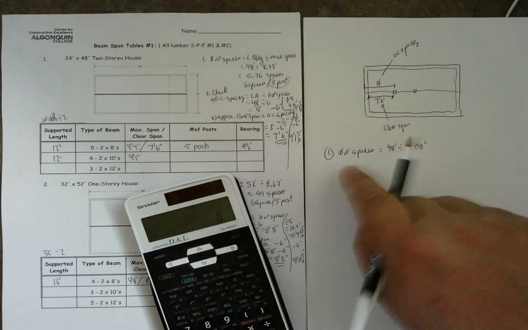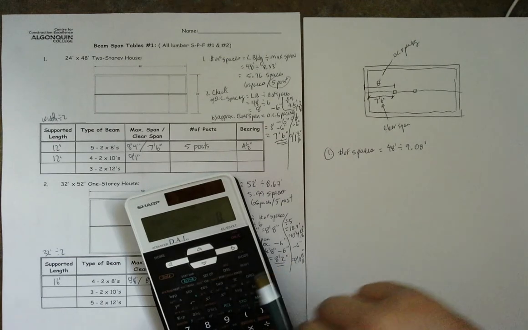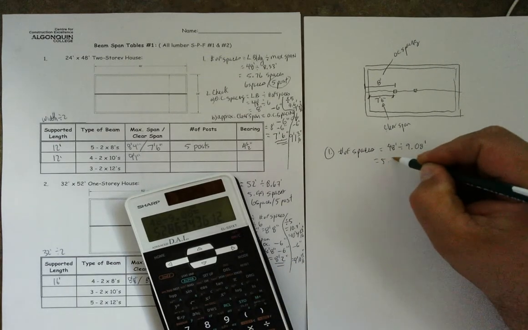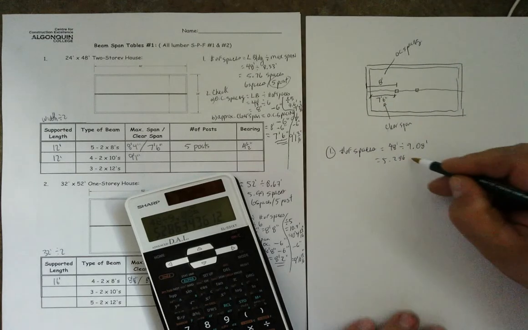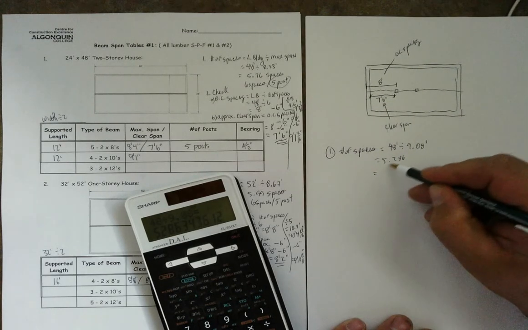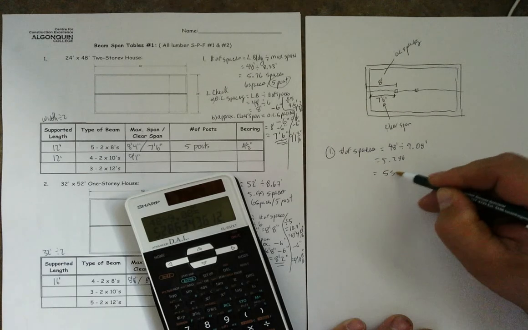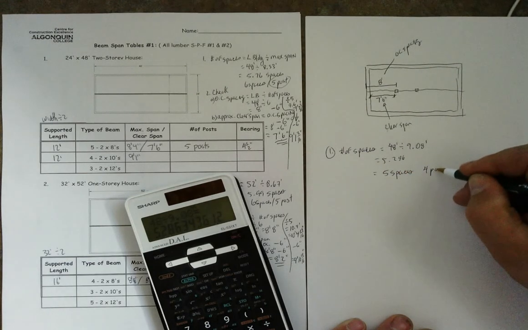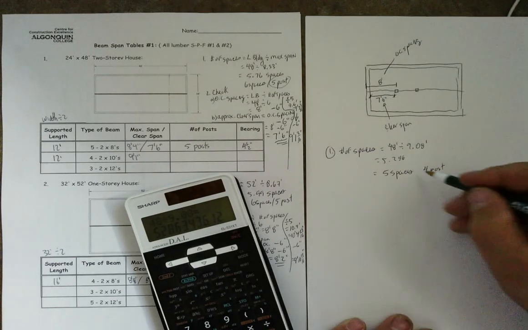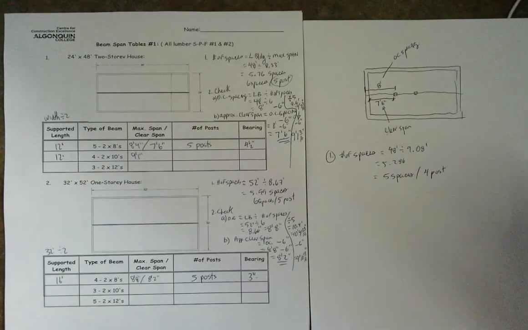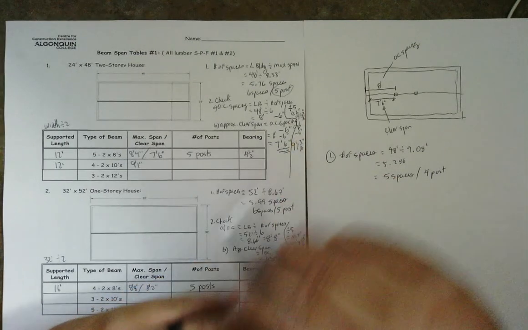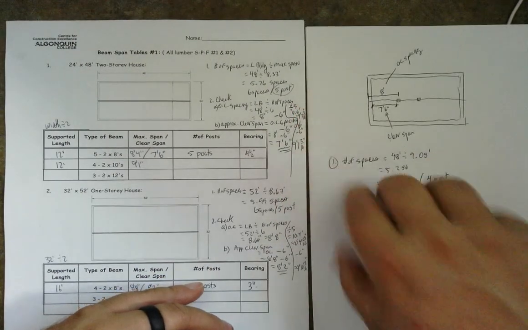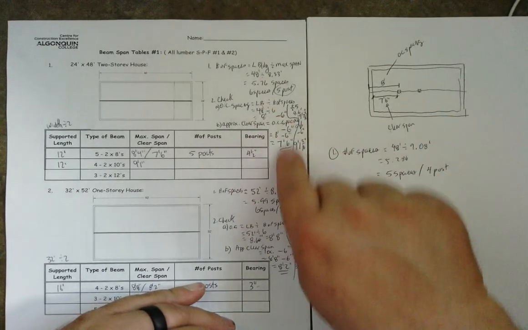So now I can go ahead and find a number of spaces. So 48 divided by 9.08, that gives me 5.286 spaces. So we'll probably round down there and say 5 spaces, which would then mean 4 posts. Okay, so that doesn't mean we're done there. We're going to check that. And we kind of already have the numbers. That's what I was saying, right? So if I went with 5 spaces, I already have the math here. If I have 6 spaces, I already have the math here.